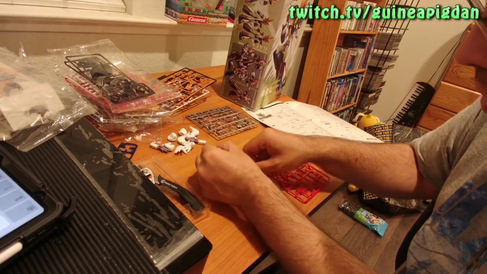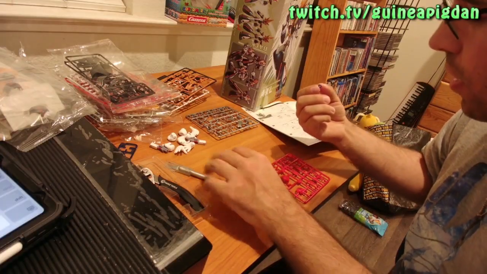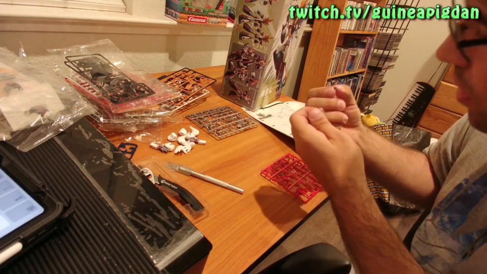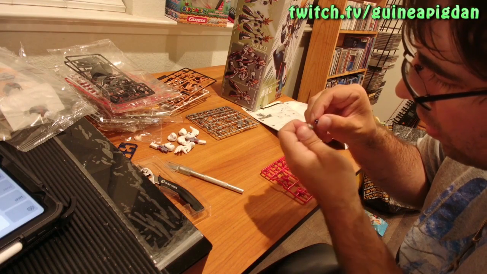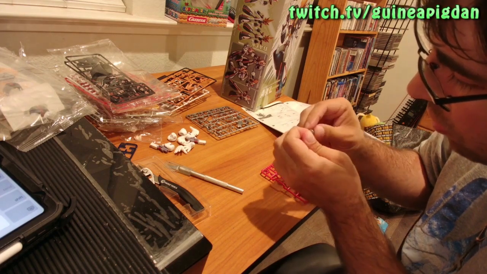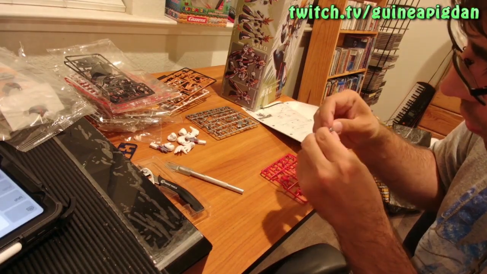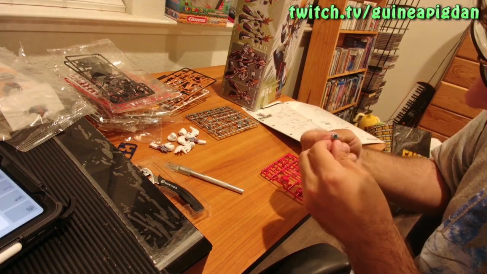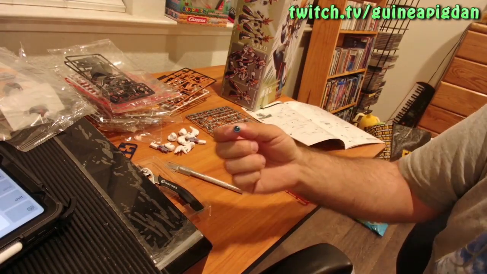Yeah, these are the parts I hate putting in the most, like the crystal parts. There's a very little indent on the top of this particular piece that's supposed to lock in with the head crystal thing here. Well, doesn't matter. I got it in. That was not as hard as I thought it would be, but there we go.